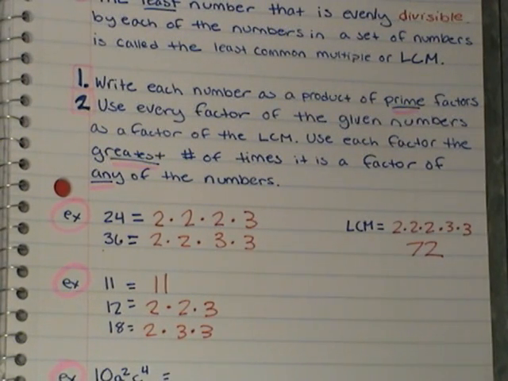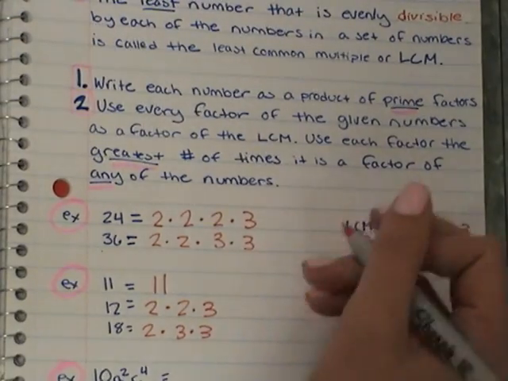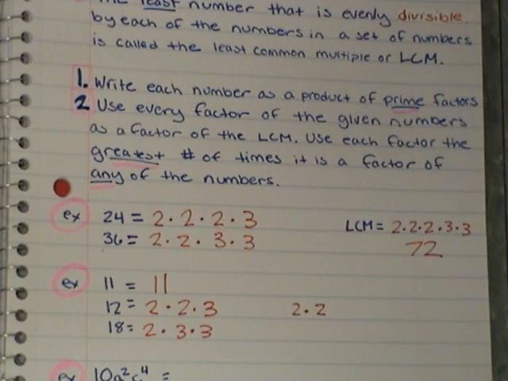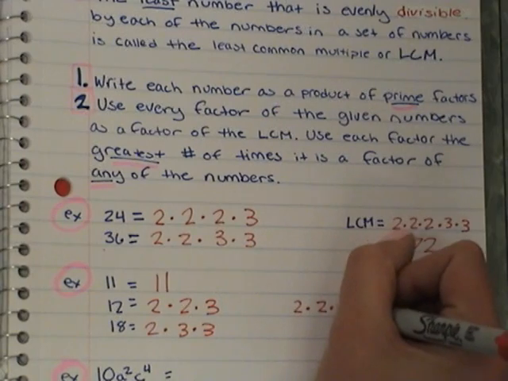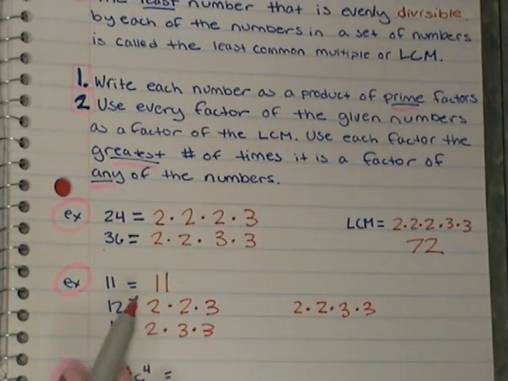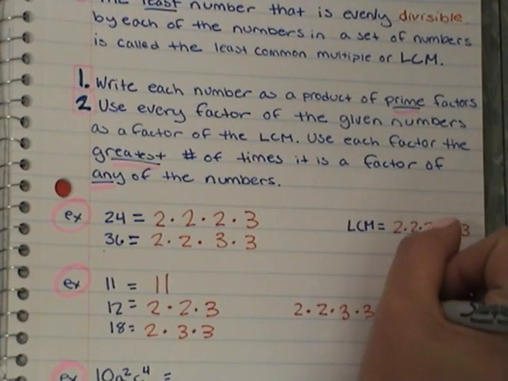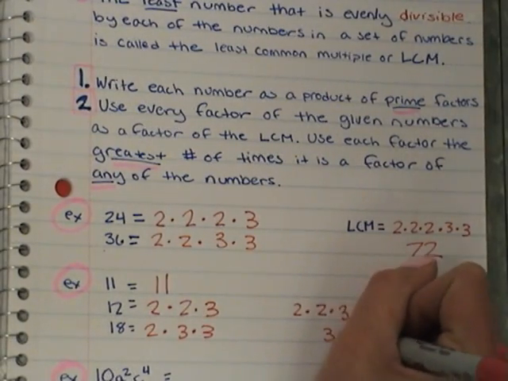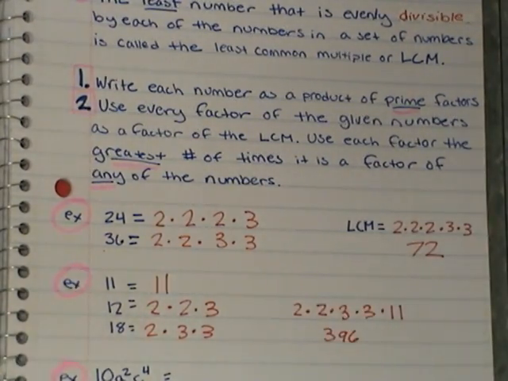Okay, the number 2 is a factor in both 12 and 18. And where does it appear the most? With my 12. It appears twice, so I need to use it twice. Okay. 3 is a factor in 12 and 18 too, and it appears the most in 18, twice, so I need to use it twice. And then 11 is a factor, but I only use it once, so I'm just going to put it once. When you multiply these together, you actually get 396, which is your LCM of 11, 12, and 18.